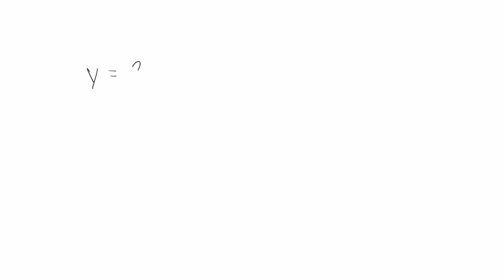What if we have 2x times the square root of 4x squared? So this is product rule as well, because look, we have a 2x times the square root of 4x squared.